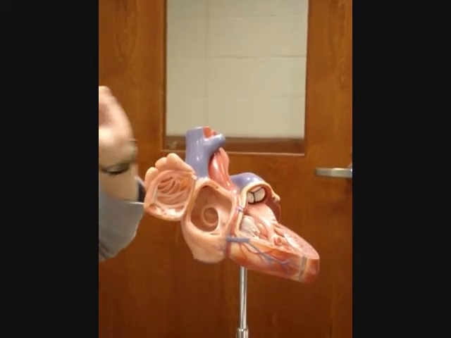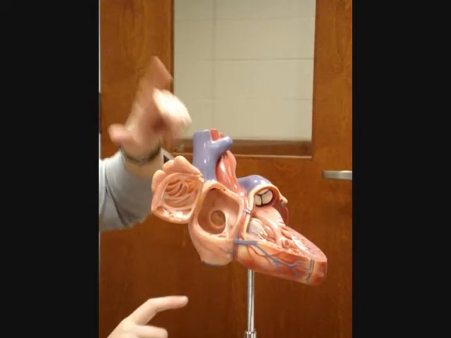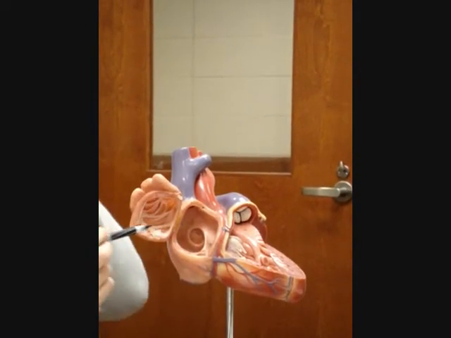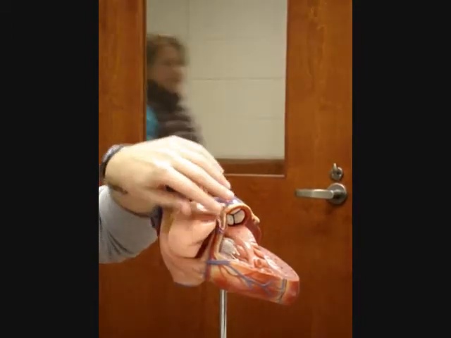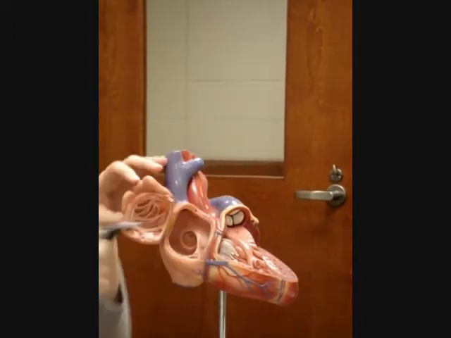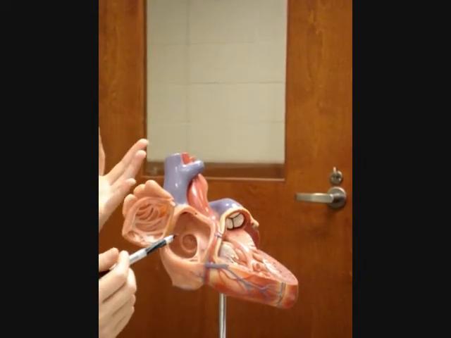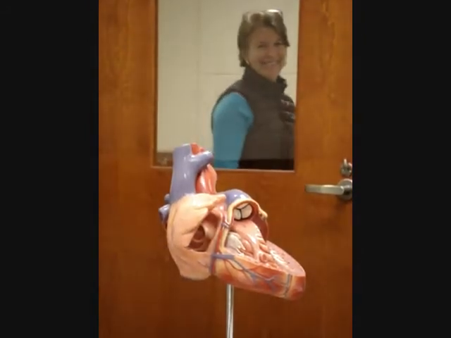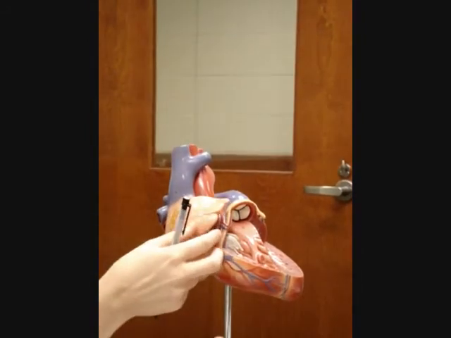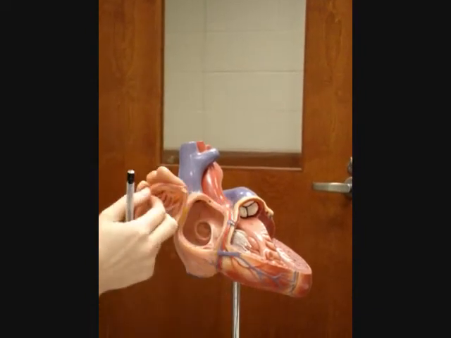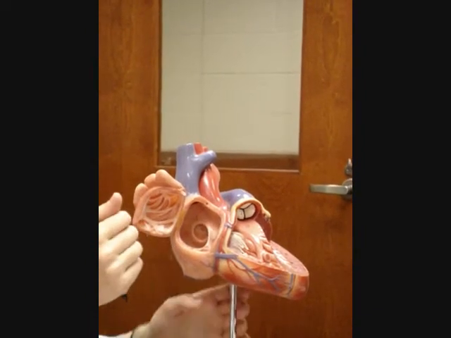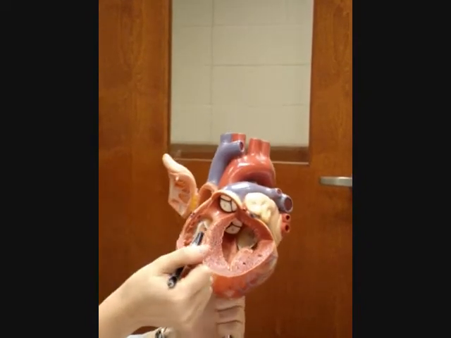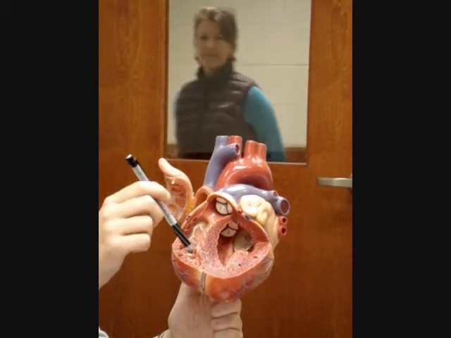Deoxygenated blood will come from 3 places: coronary sinus, superior vena cava, inferior vena cava, all collect in the right atrium. And the right atrium is covered by this flap, which is the auricle. So the atrium is the chamber, the space that's kind of hard to label a space. But the auricle is just kind of reserve area. So if excess blood happens to come in here, it can kind of fill out this area. So deoxygenated blood comes through here. It's going to go through the tricuspid valve into the right ventricle.